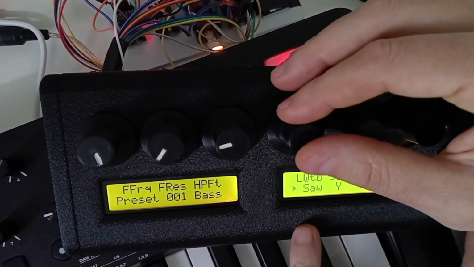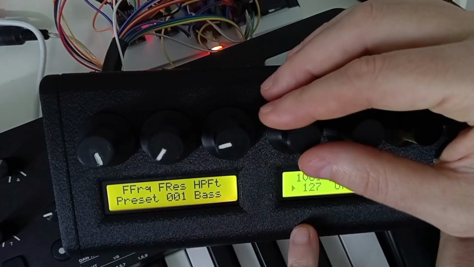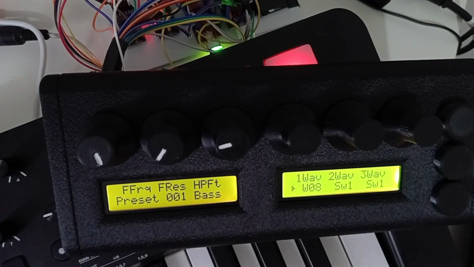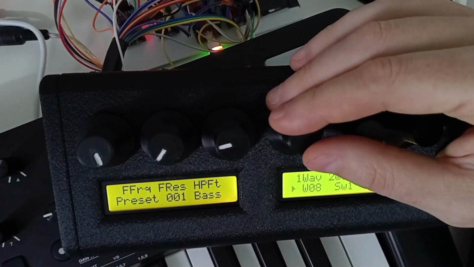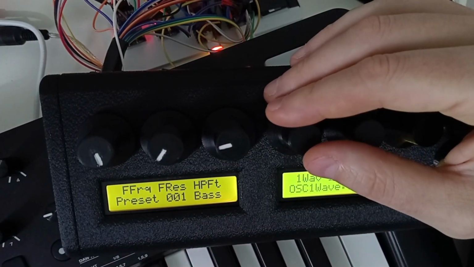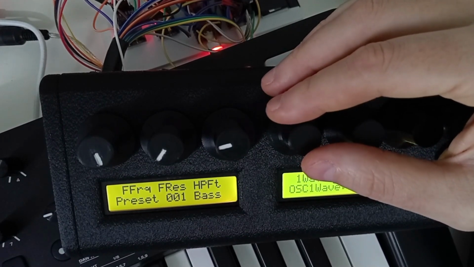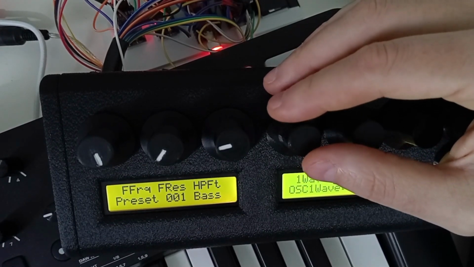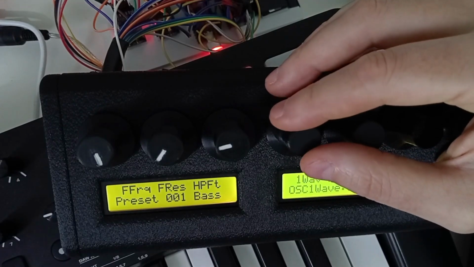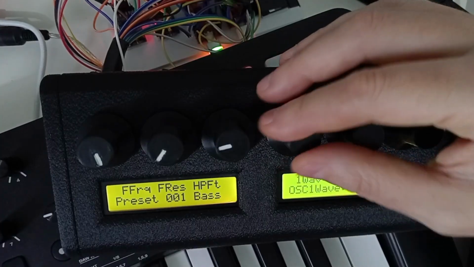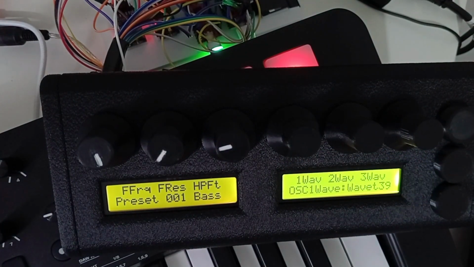So now it stays without changing, without looping the LFO. So now we have a lot of wavetable options.